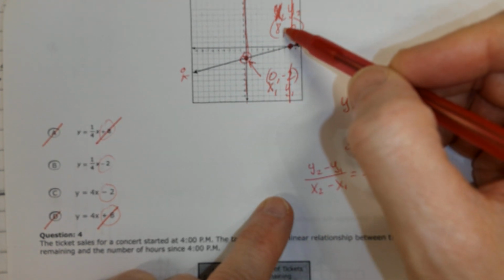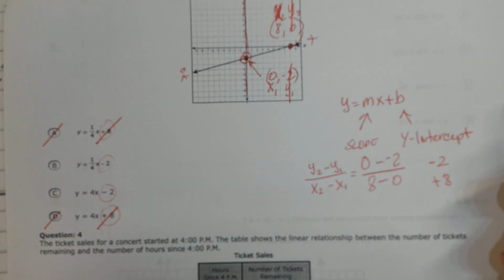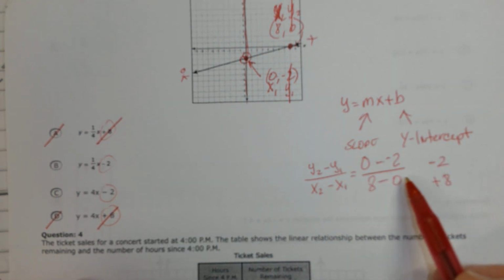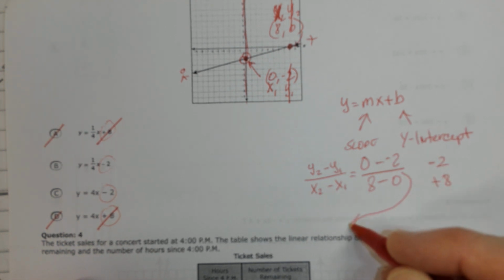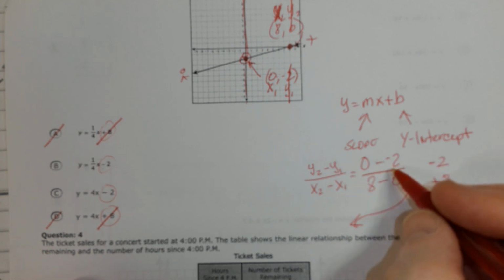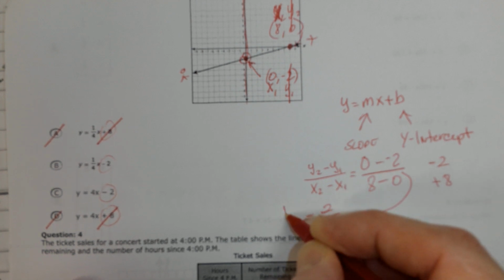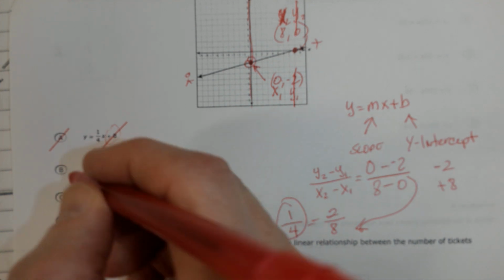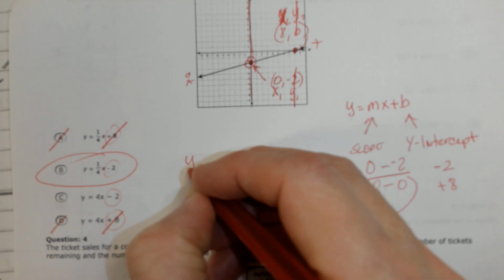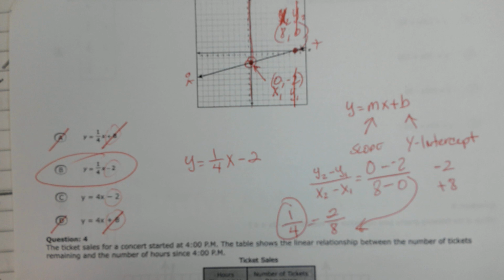Now I simply take my x2, 8, and my 0 and plug those in. And you're going to put this in your calculator. Okay? Now we're going to bring that down here. And that's going to give you 2 over 8, which will be reduced to 1 over 4. Do we have a slope with 1 over 4? Yeah, it's B. And I want you to go ahead and write it. Y equals 1/4 x with a y-intercept of negative 2.